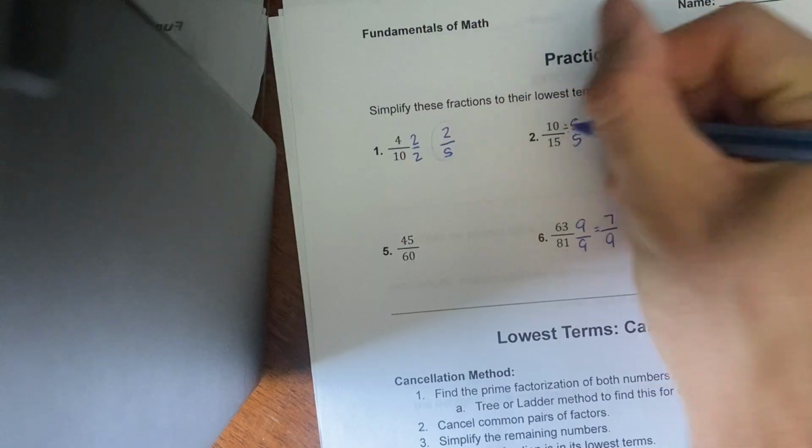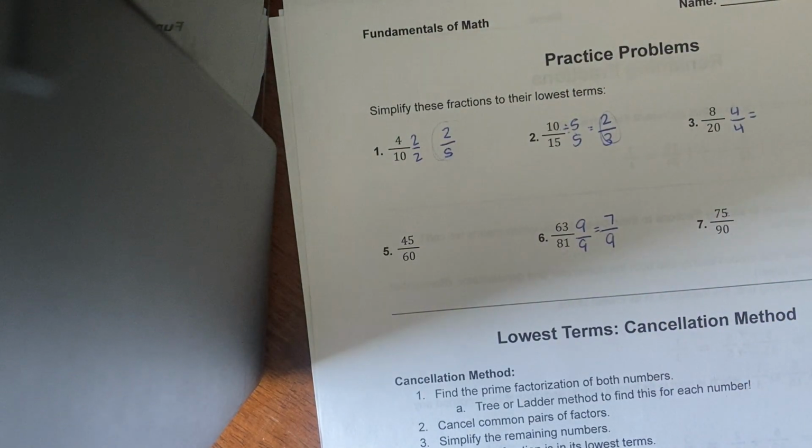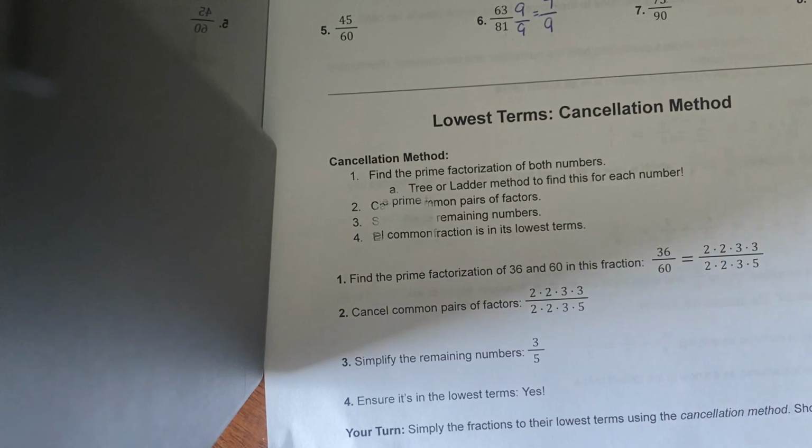So henceforth, we need to put the division symbol there. All right, that's for the first one. Next, let's get to the cancellation method.